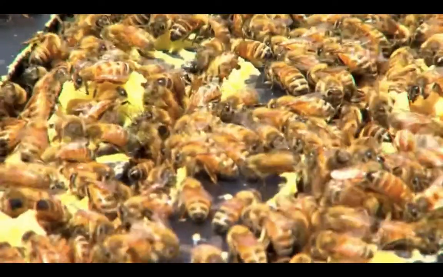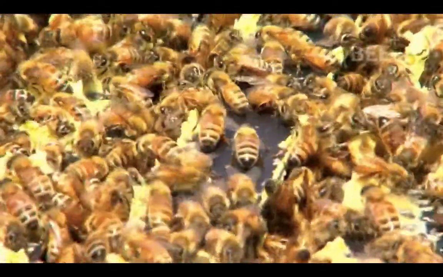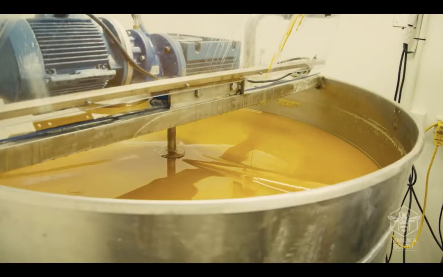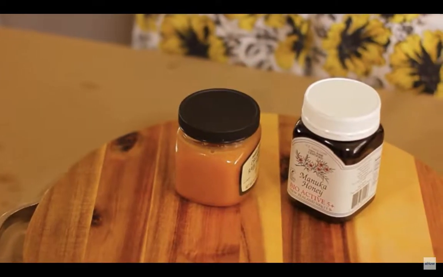An example of something that starts at a primary firm and ends at a tertiary firm is manuka honey. It is collected by the beehive keepers, then it's sent to be processed, and finally it is sold in the supermarkets.